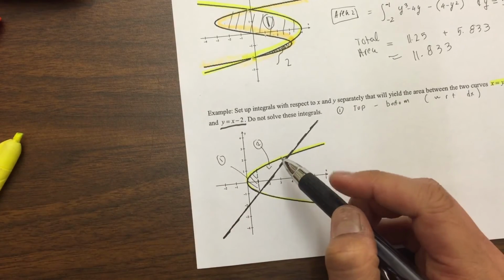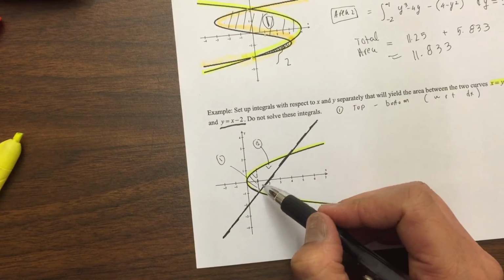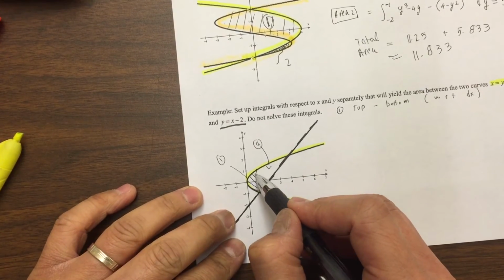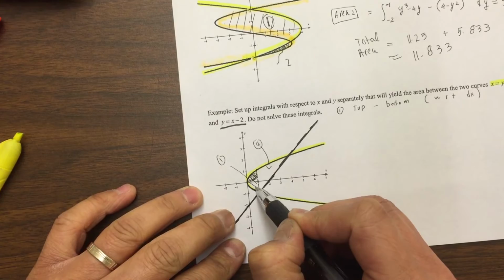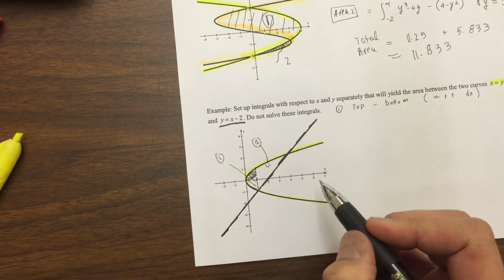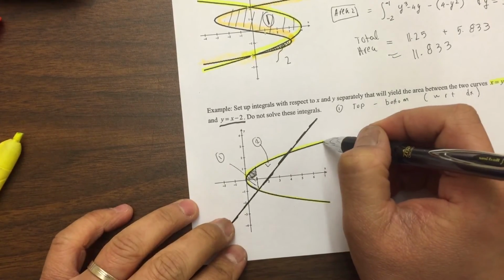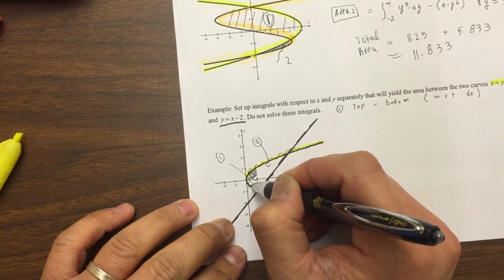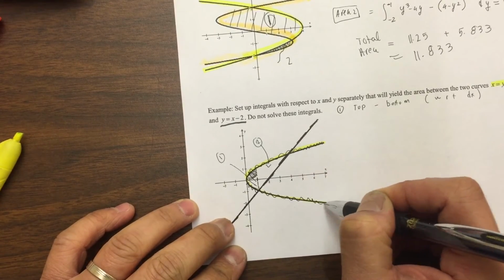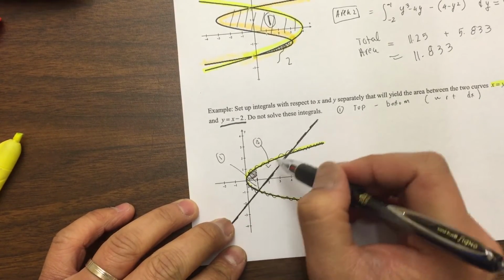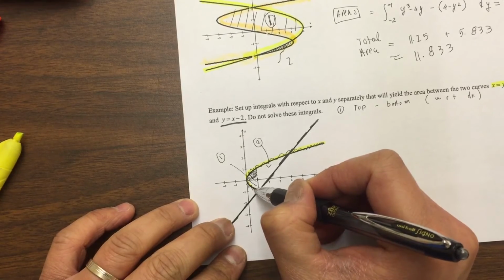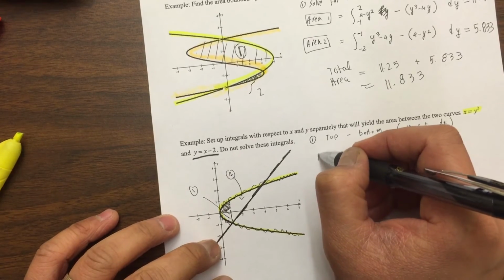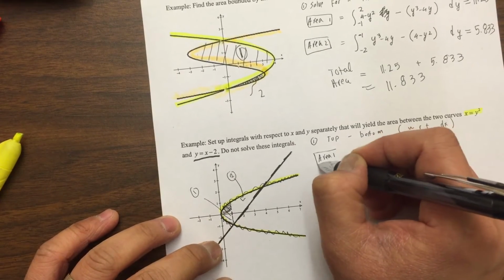Okay, now to find the area in region number 1, there's two ways. You can find the area of this part right here and then double it, and that gives you the area of that part. So that's one way. Another way is to figure out what this function is and what this other function is separately, and then integrate the difference, the top function minus the bottom function. So let me work with the first region first. So here's what I'm going to do. So here's the area of region 1.